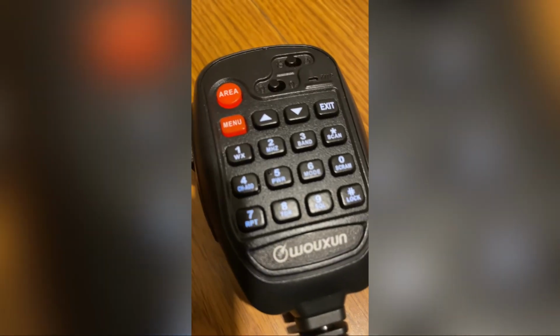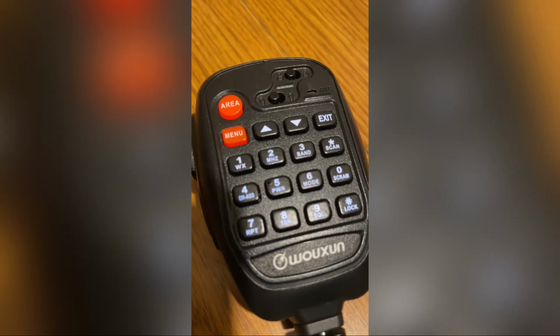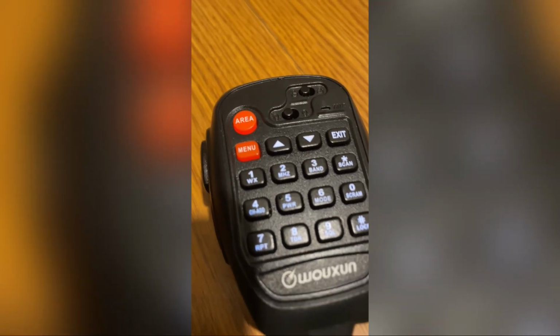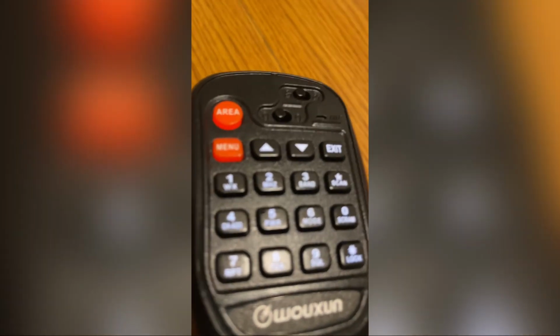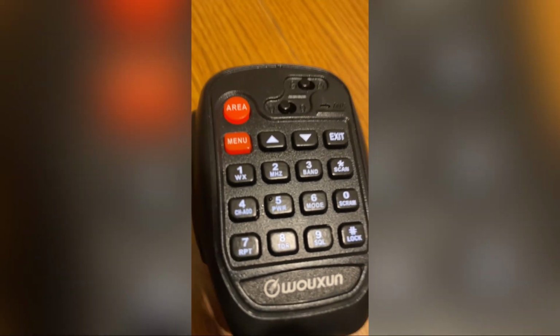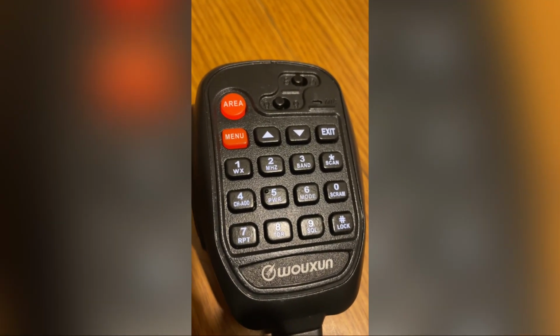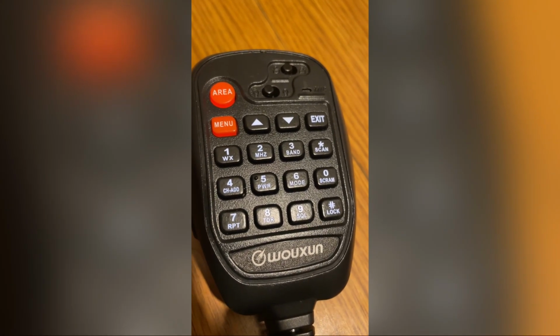Now, the mic. One thing I noticed, but look at the number 5 key. You see how the number 5 key has that little tiny indented dot. Okay, let me get it to focus in here. So there we go. The little dot in the top left-hand corner is the power button.